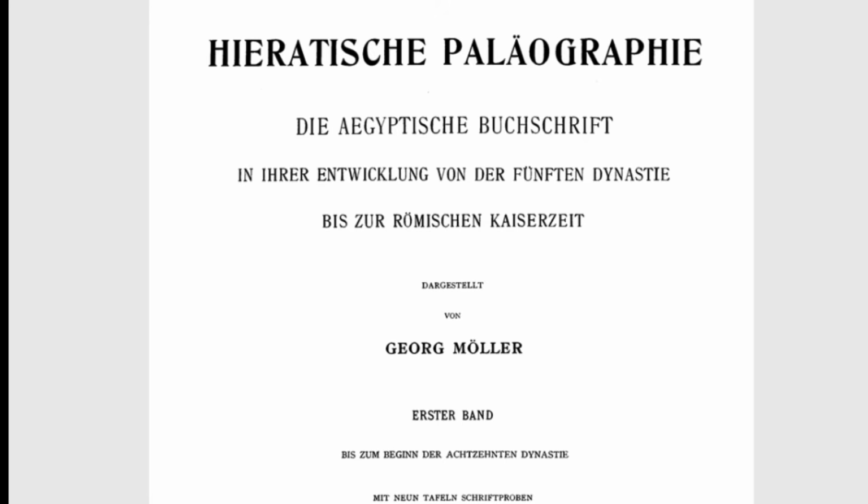Here you will find the hieratic characters as they are written on different papyri and their corresponding hieroglyphs. In this paleography, you leaf through until you find the character that resembles the character you are looking for from your papyrus. And that's how you transcribe hieratic characters into hieroglyphs.